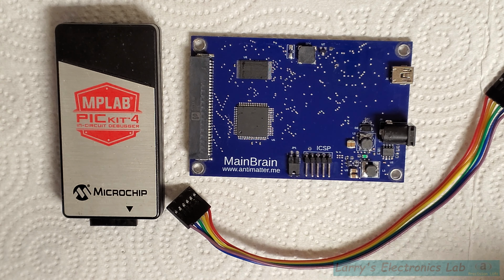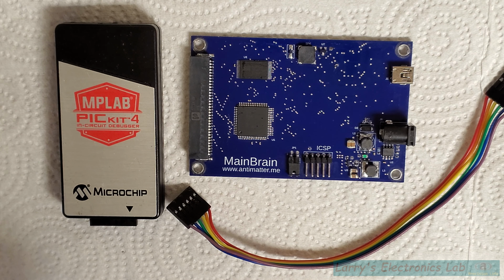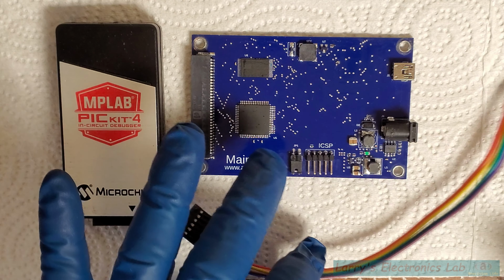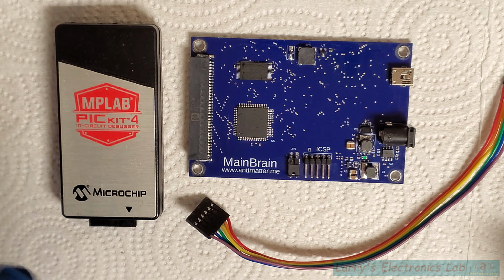They program almost all the chips. I don't think it can program the DSP chip. I think it can, though. I think it can program almost all the chips. So if you get one of these, you're pretty much set. You just have to verify that it can program the chip that you want to program.